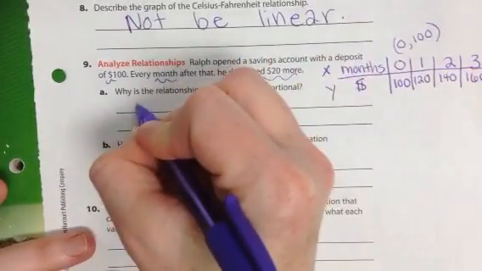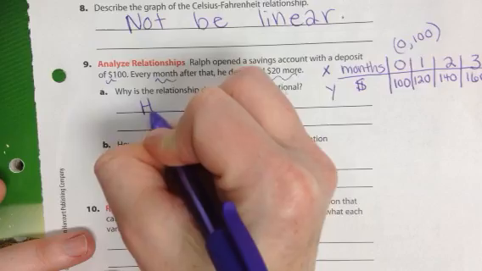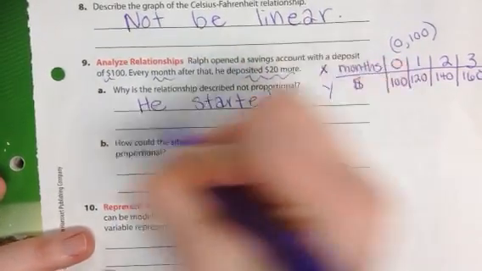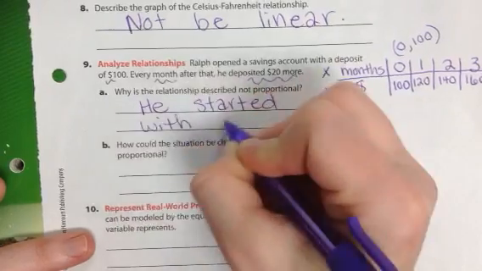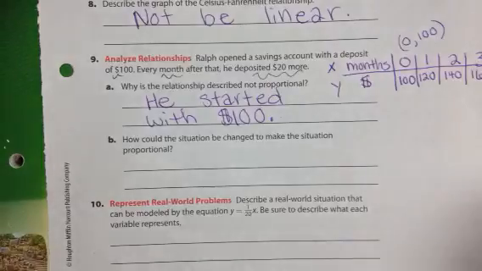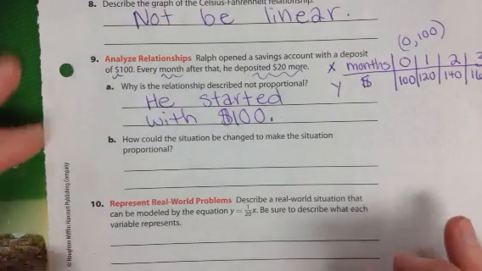So he started with $100. How could the situation be changed to make it proportional?